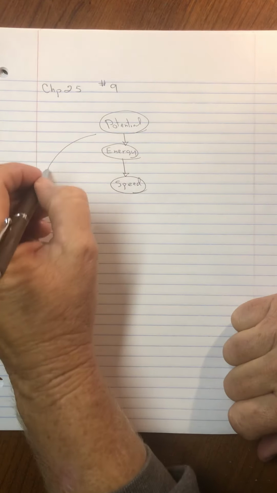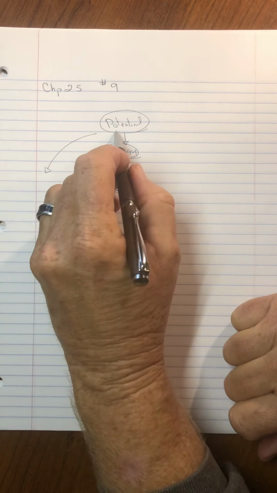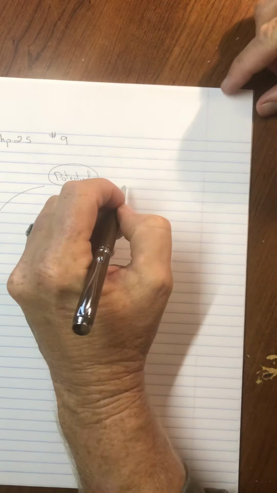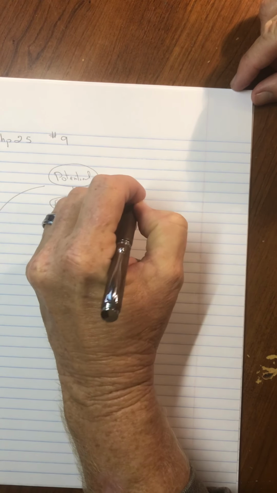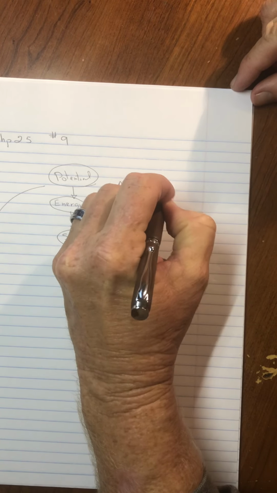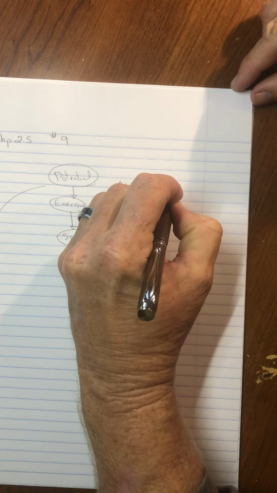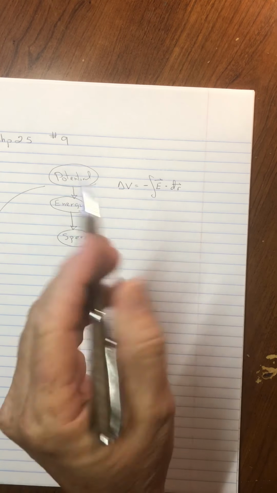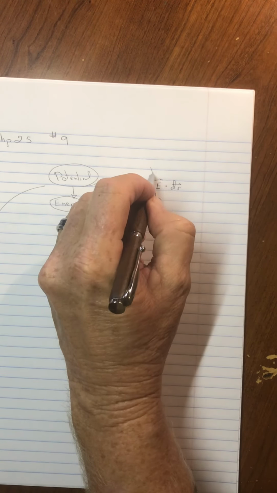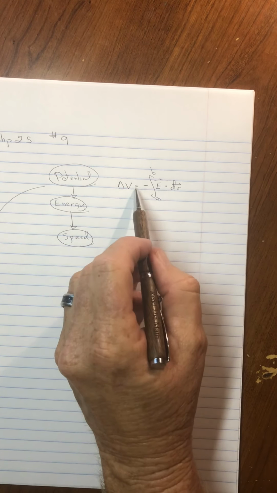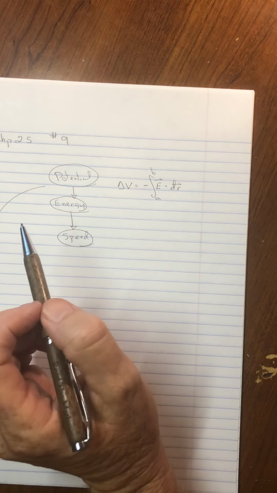A second one would be taking the derivative. You see in this equation, the change in the potential is negative the integral of the electric field over some distance. As you move from position A to position B, if you add up that electric field, that is, integrate it, you get the negative of the change in the potential.